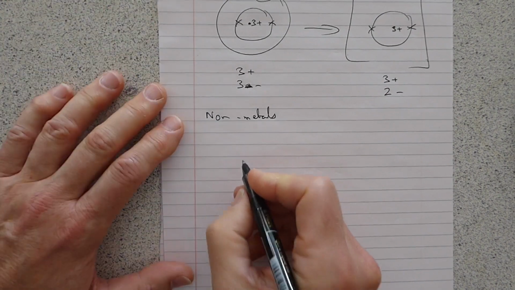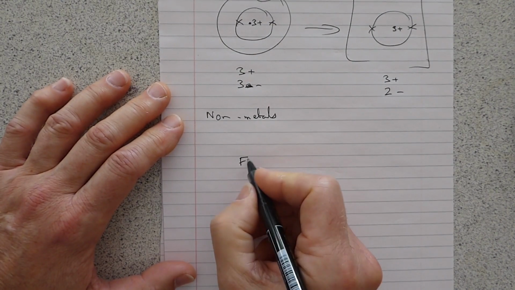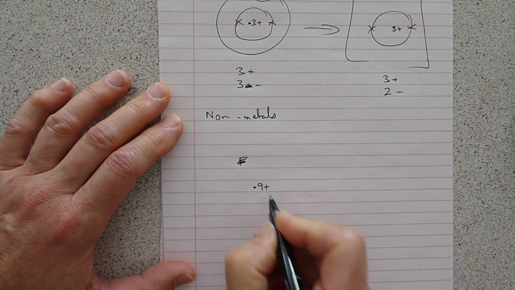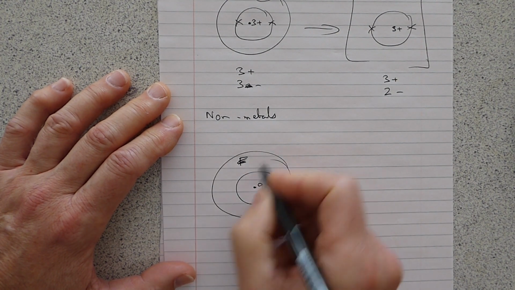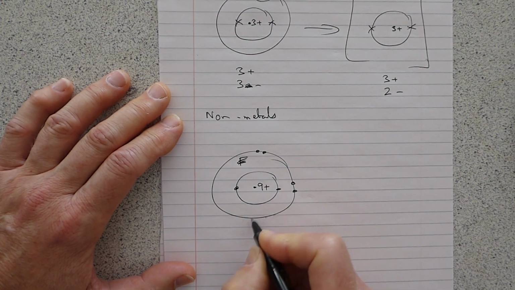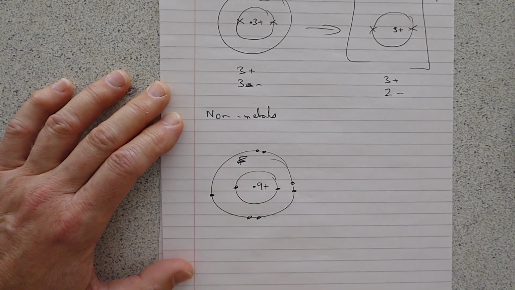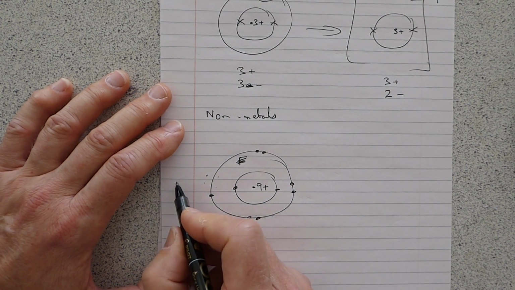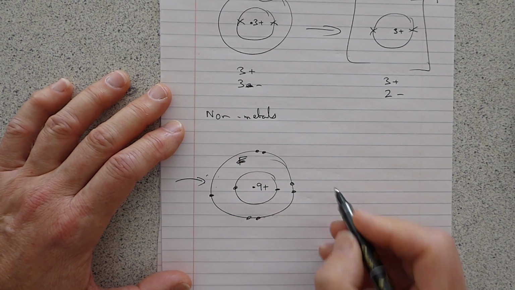So let's take fluorine. Actually, I'll just draw its nucleus, is element number 9, so its nucleus is 9+. It's got 9 electrons around it in total. 2 in the first shell, 7 in the second. It wants 1 more to get a full outer shell. So the electron that lithium gave away is going to go to there.